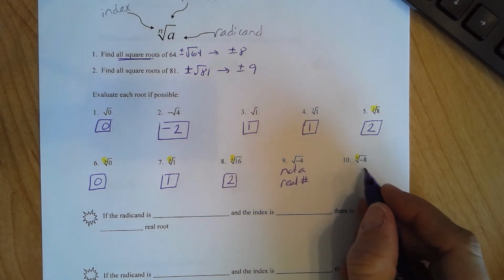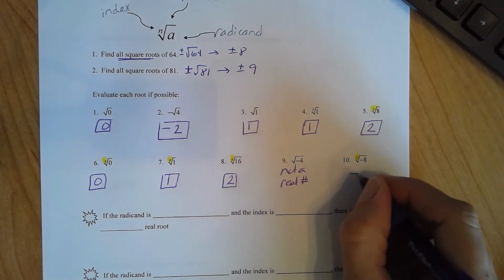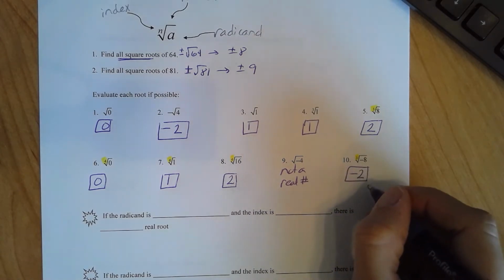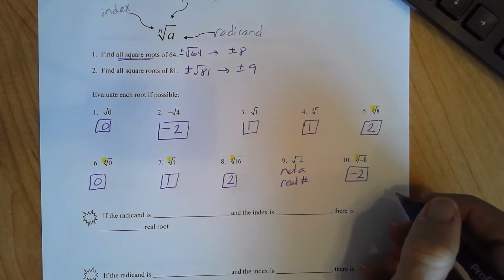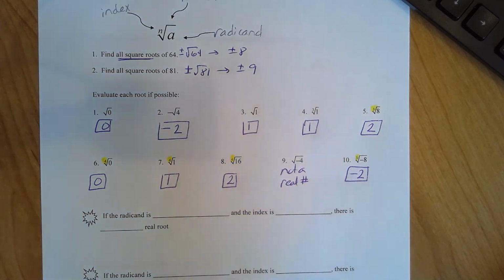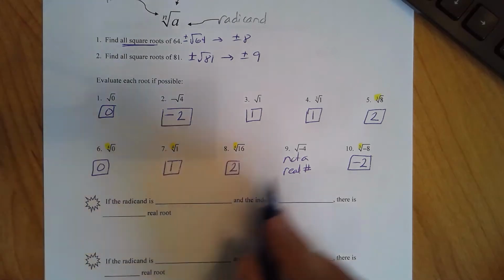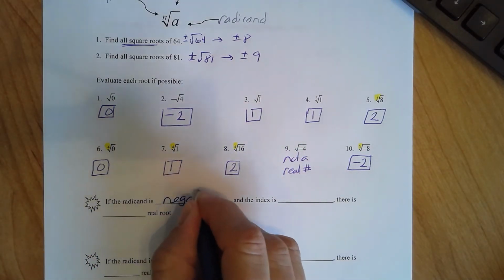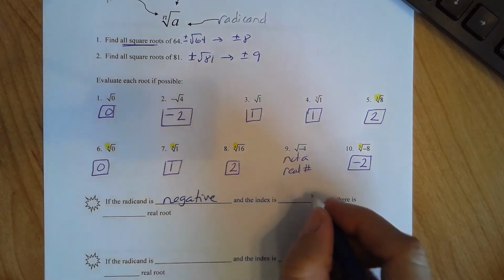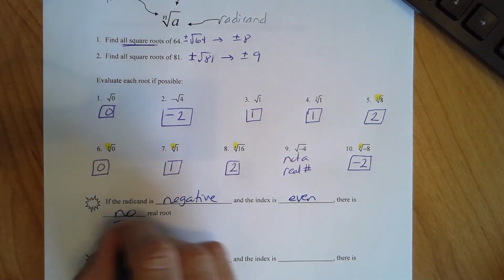Now, is this not a real number? Nope, we can do this. Why? Because you're just wanting to multiply a number 3 times and get a negative. So it'd be negative 2, because negative 2 times negative 2 is positive 4, but times negative 2 is negative 8. So when is it not a real number? If the radicand, the thing under the radical, is negative and the index is even, so 2, 4, 6, 8, there is no real root.